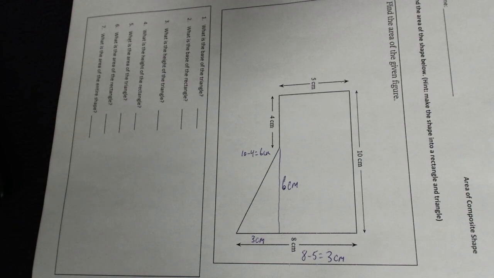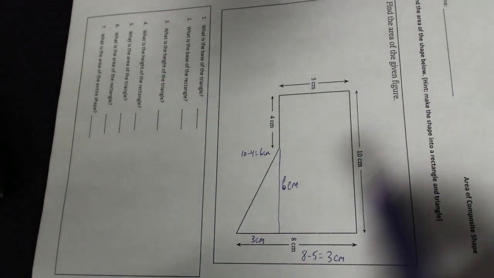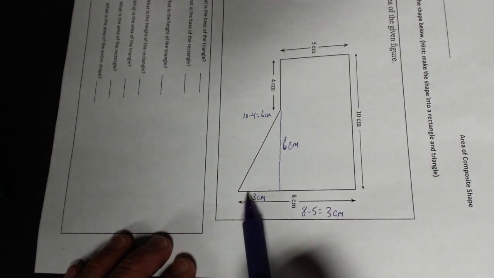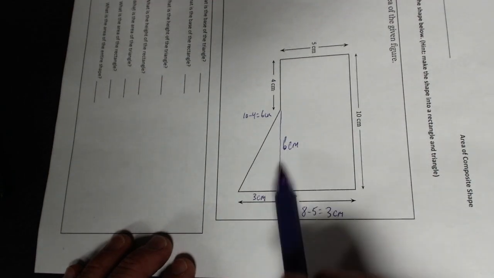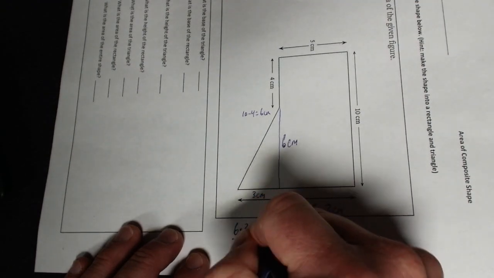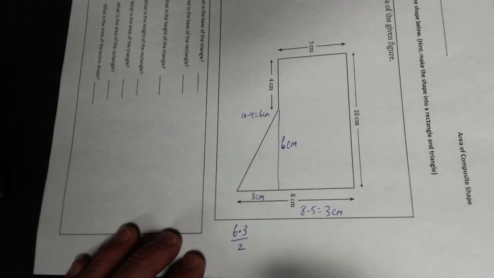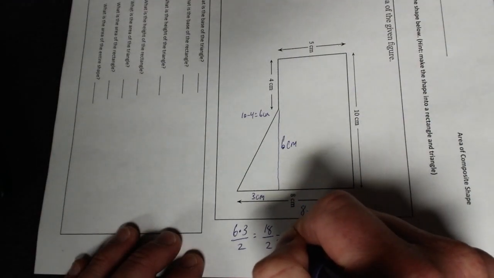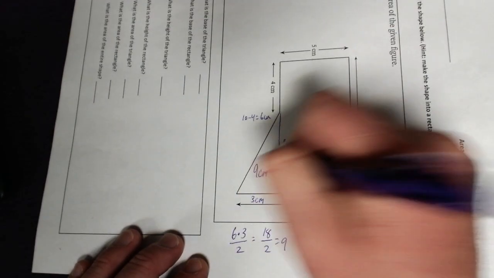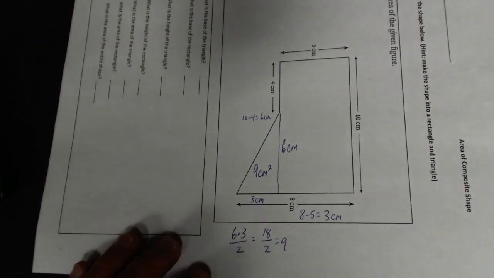Okay, so we have to find the area of both shapes. So let me move it up. I'm going to find the area of this triangle first. I've got a base of 3 and a height of 6. So 6 times 3, don't forget to divide by 2, is 18 over 2, which gives you 9. So the area of that triangle is 9 centimeters.